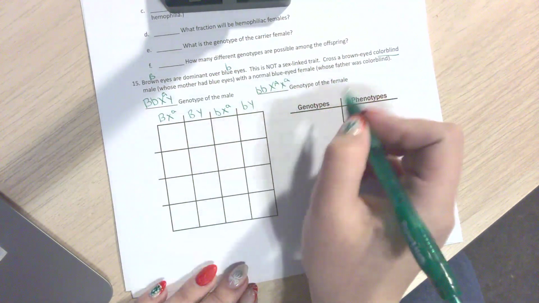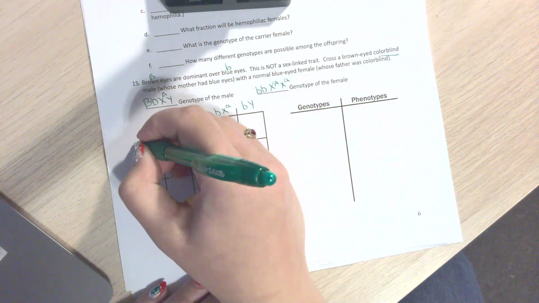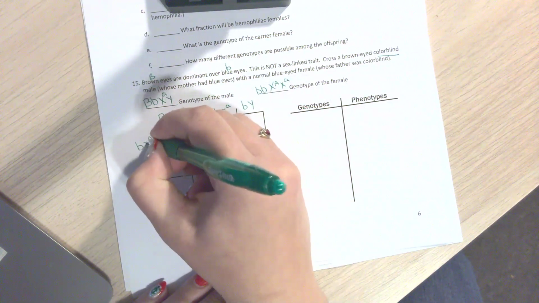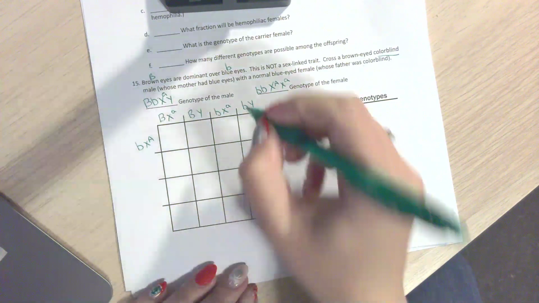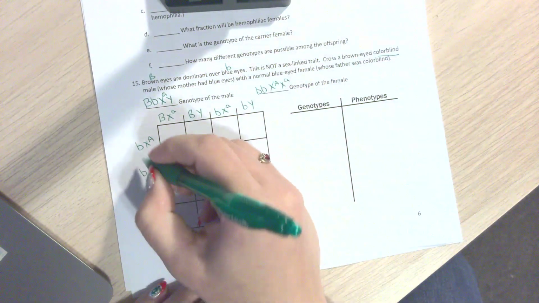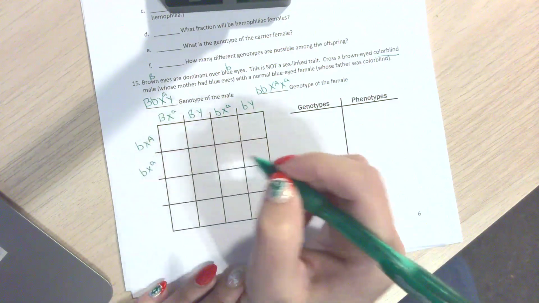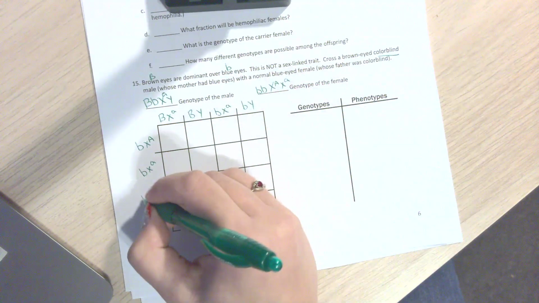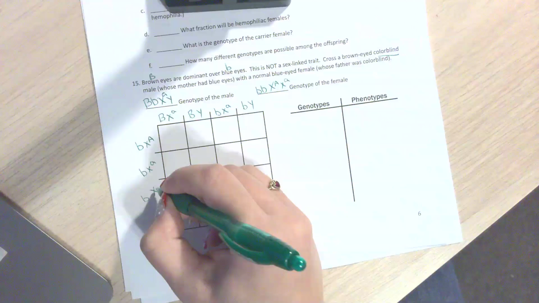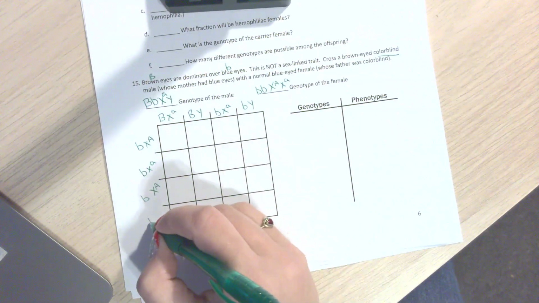And then for this one, I'm going to do the same thing. So the first of the two is B X capital A. Outside is lowercase b, x, lowercase a. Then the inside, little b, x, capital A, little b, x, lowercase a. So again, you just fill this out like normal. Keep your B's together. Keep your sex genotypes together.